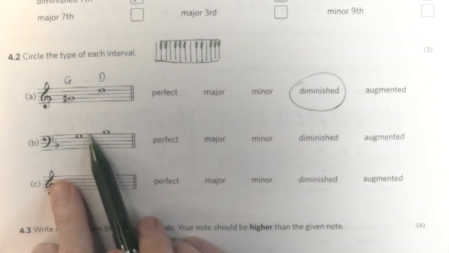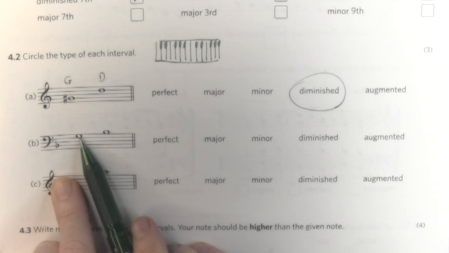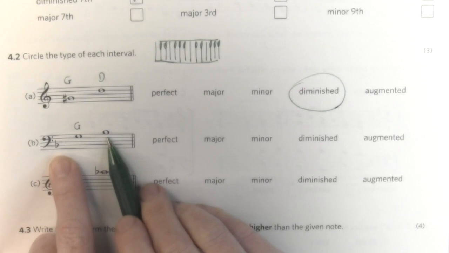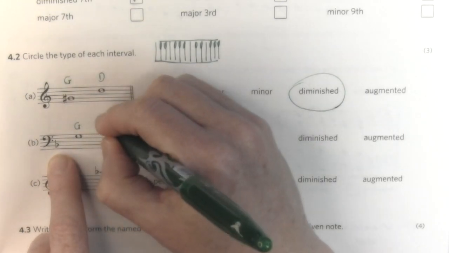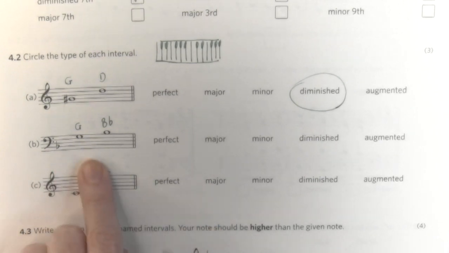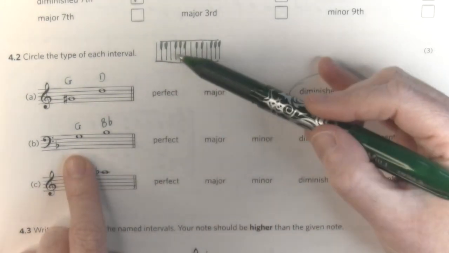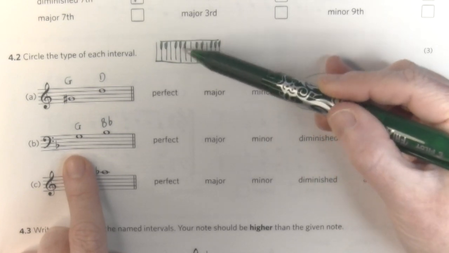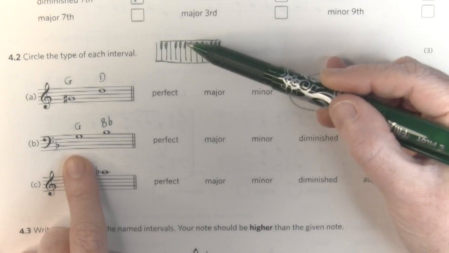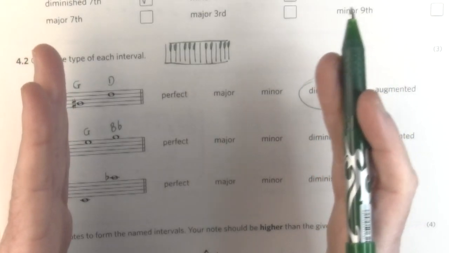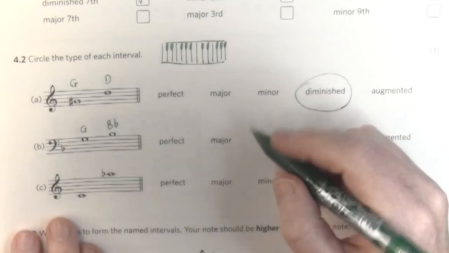This is a third, 1, 2 and 3. So the notes are sol and B flat. This is why we have a key signature, to trick you here. This is a third, so again, a major third is 2 tones. Let's have a look. 1.5. So we don't have 2, but 1.5. So it's not major. We have a minor third. So this is minor.